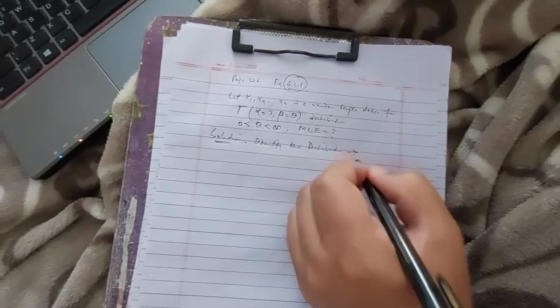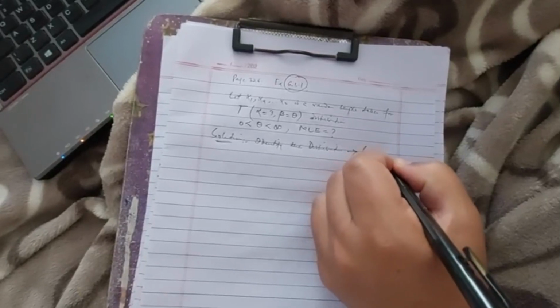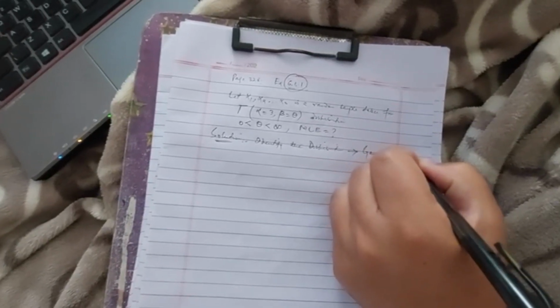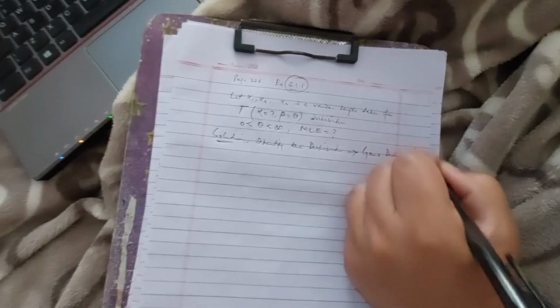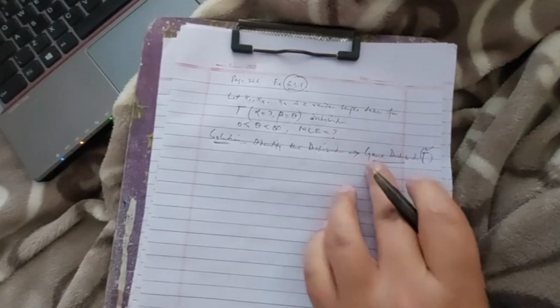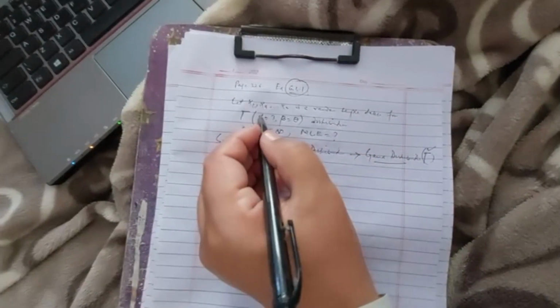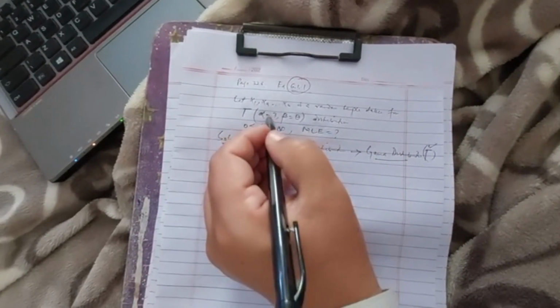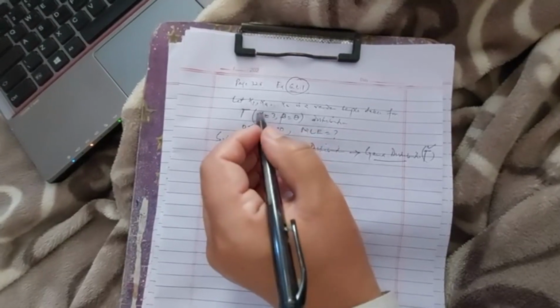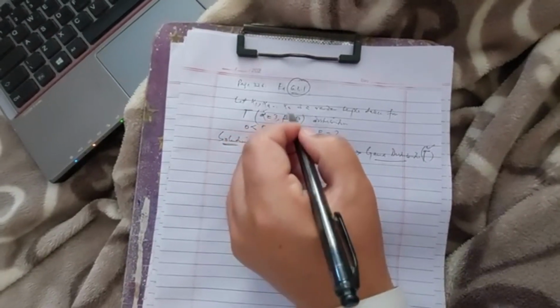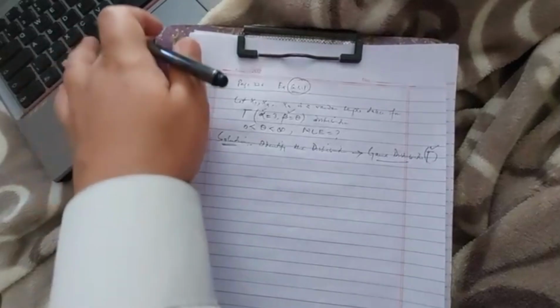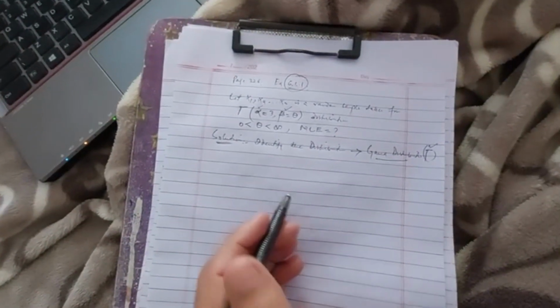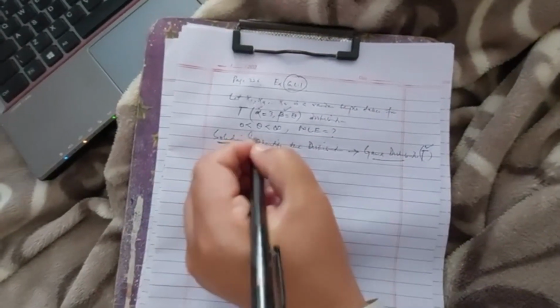In this case it is gamma distribution. Whenever this sign comes, it means that it is gamma distribution, and it has two parameters, alpha and beta. Alpha is the shape and beta is the scale.